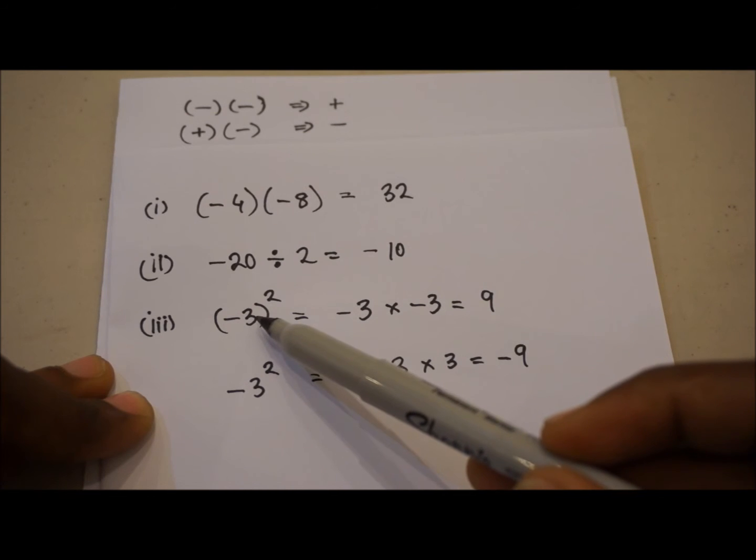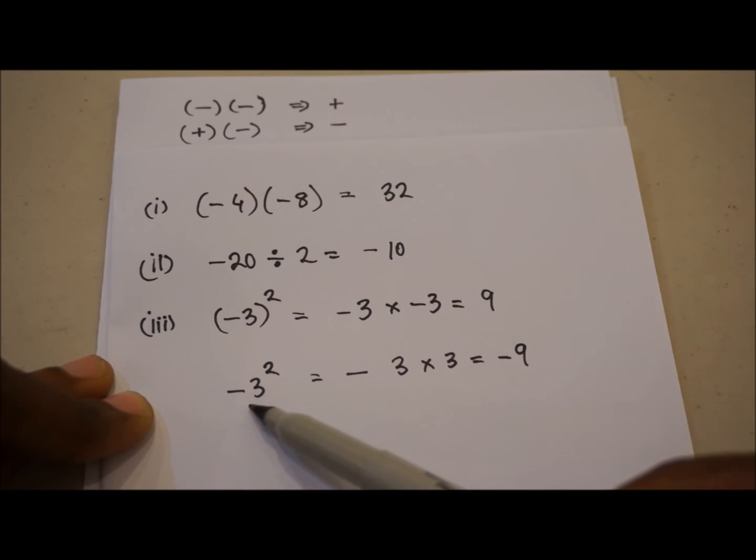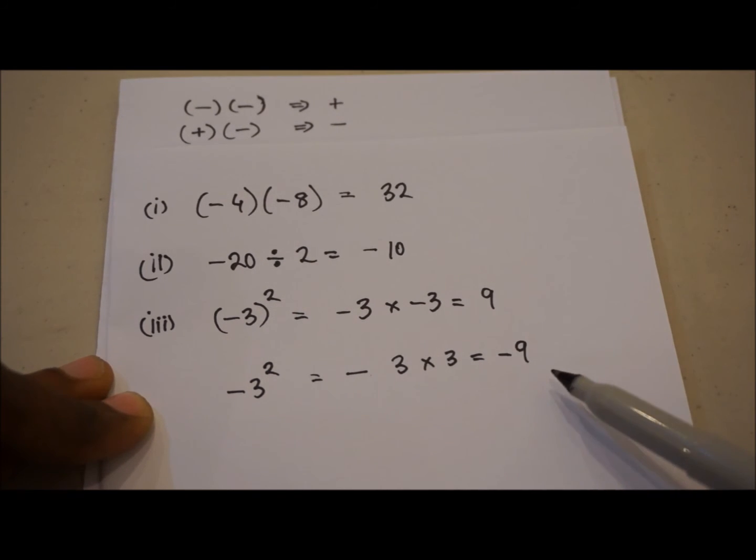So if you have a bracket, this is what you do. If you do not have a bracket, this is the procedure that you follow.